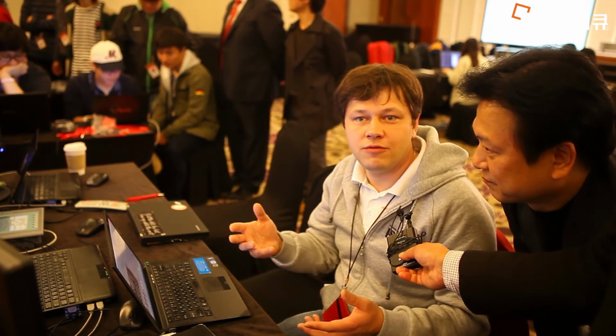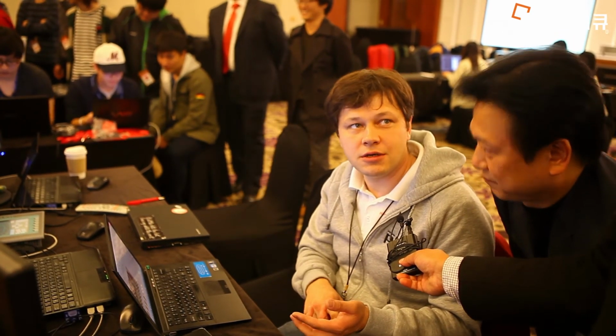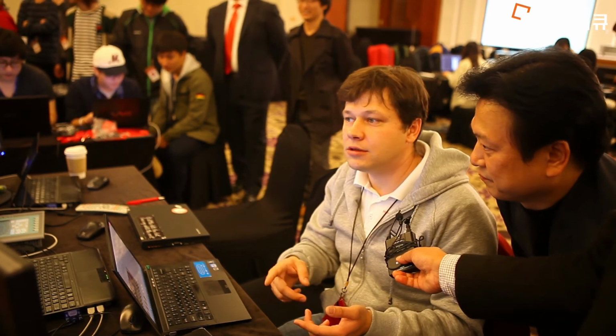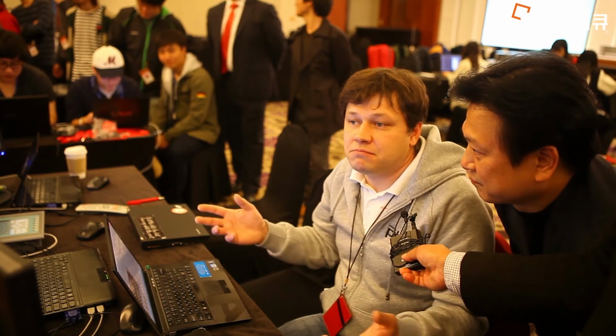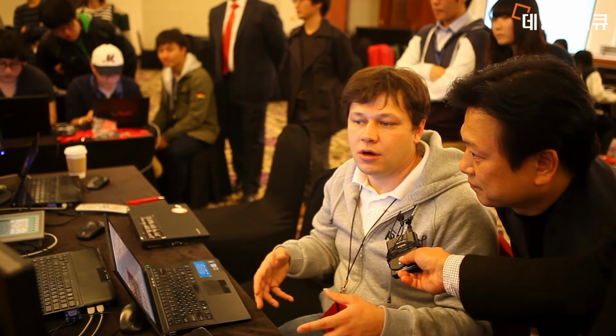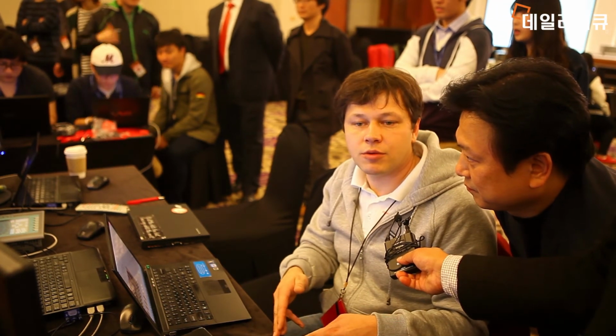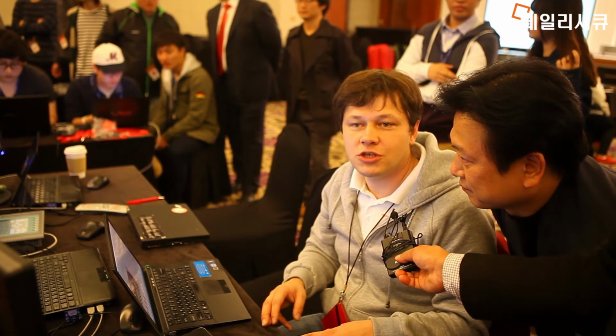Can you imagine what will happen to Seoul if somebody switches off electricity, water and transport? It will be a disaster. Yep. So the government should understand this problem and should invest in it, and the best investment is people. Yep.